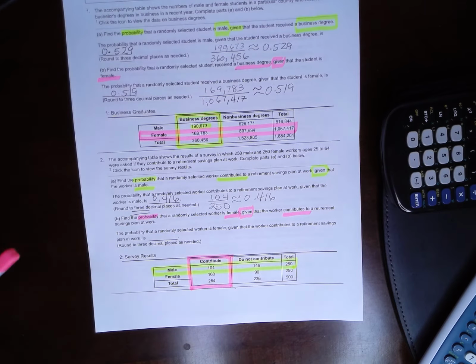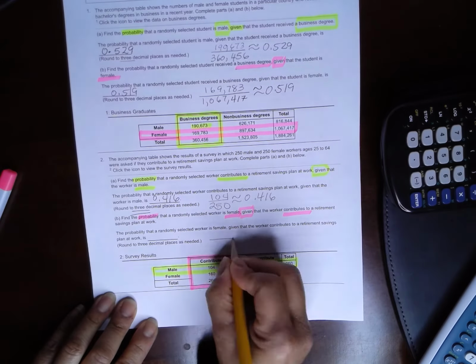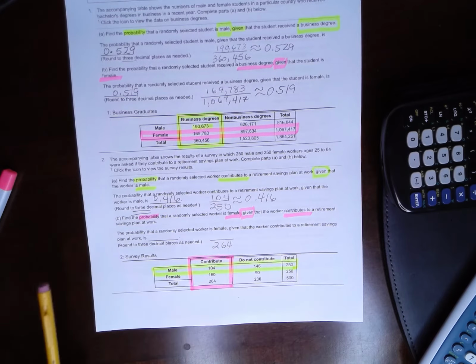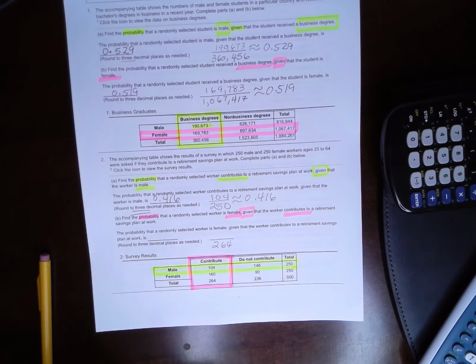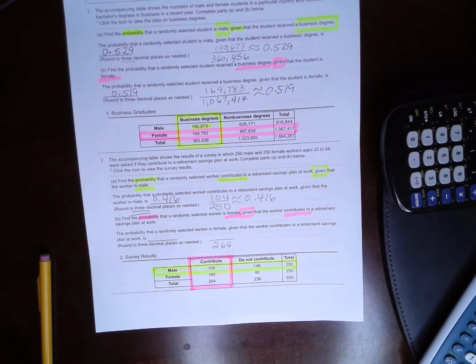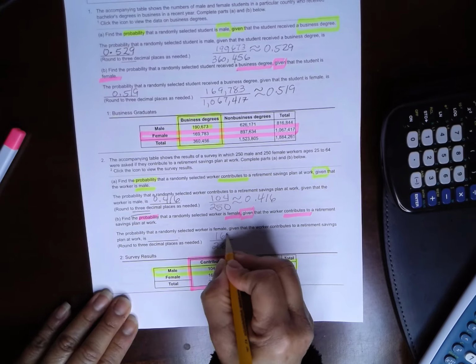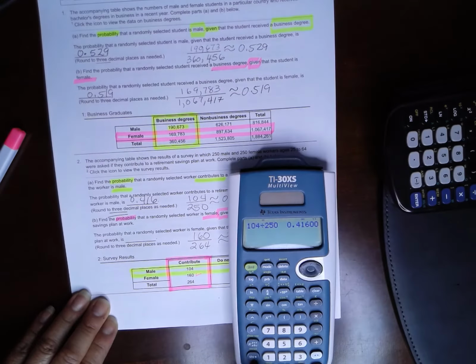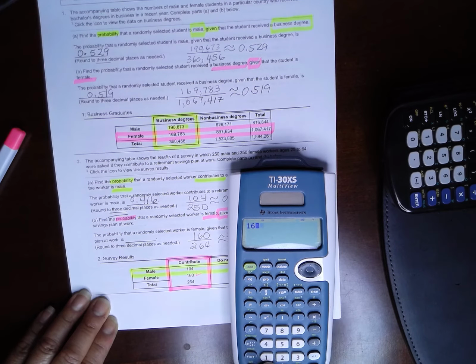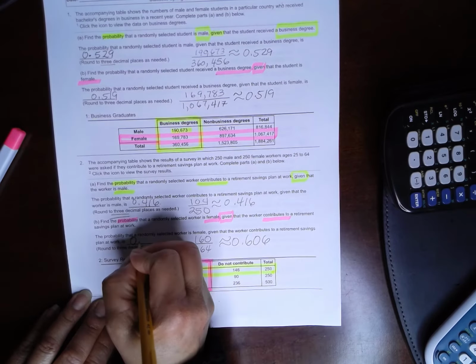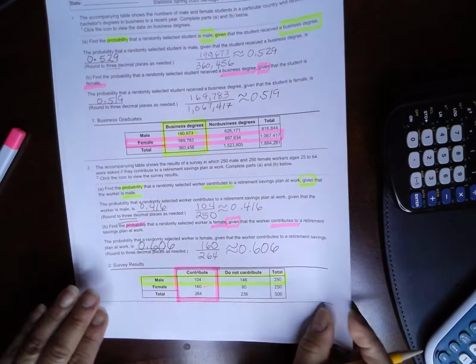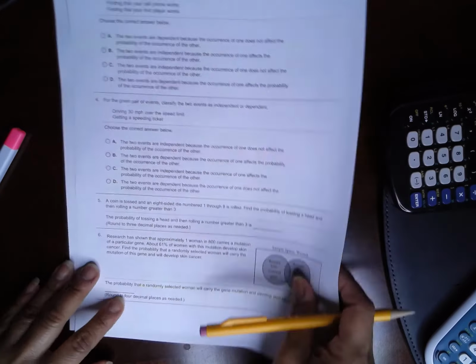So the total for that column will be my denominator. My numerator is going to be what is being asked before. Of those, how many are females? That is this number right here, 160. 160 of the 264. So 160 divided by 264 equals 0.606. Okay, that's it. Once you get the hang of that, it's a nice section.